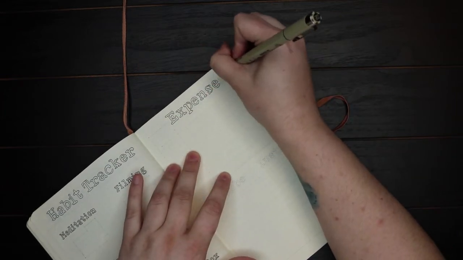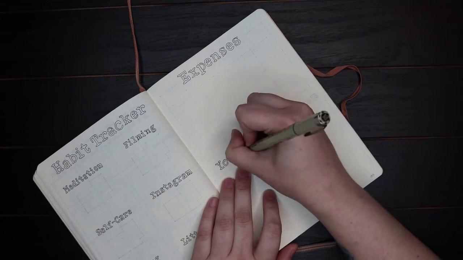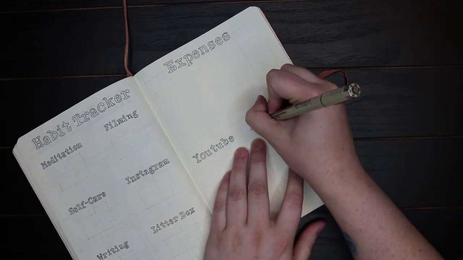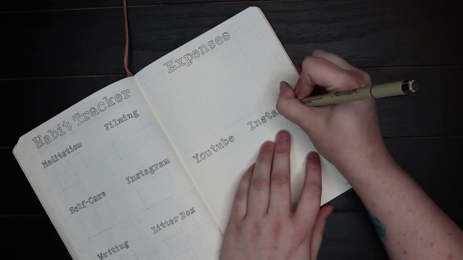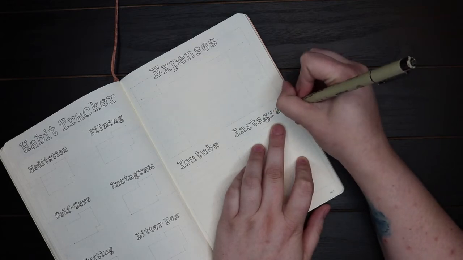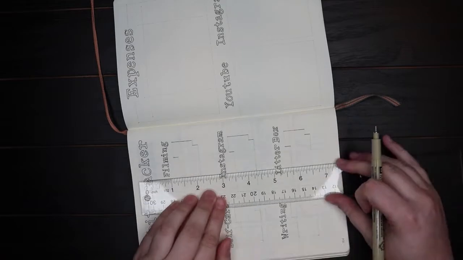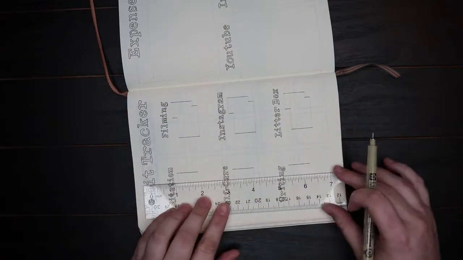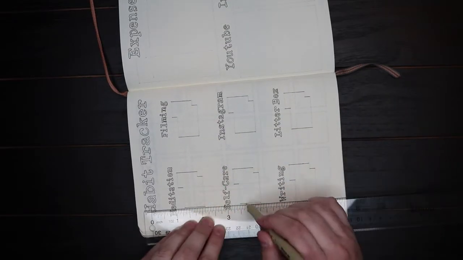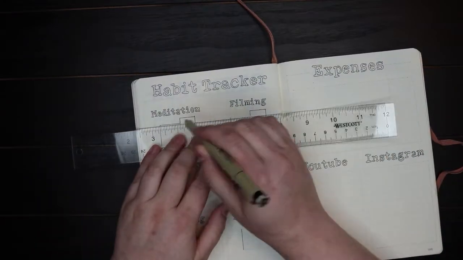I did my expense tracker, which I only list my bills, and my YouTube and Instagram trackers, which I kind of just list my goals for those, my plans, kind of brainstorm in those boxes if need be. And this setup has been really good for me. I really like how it looks, and I had a lot of fun with this one.